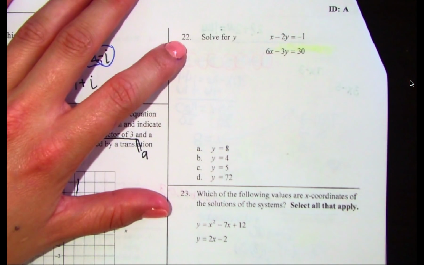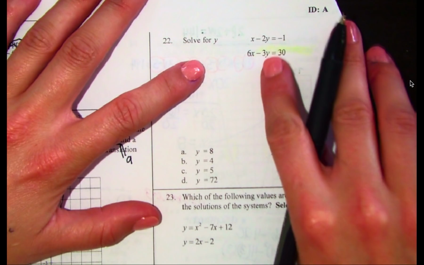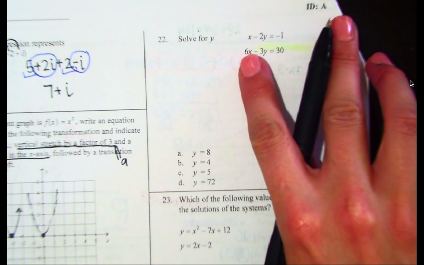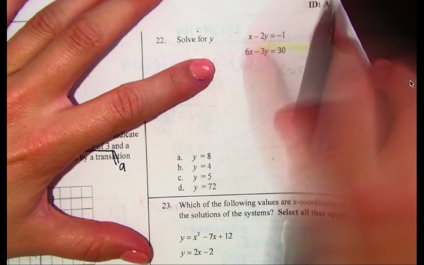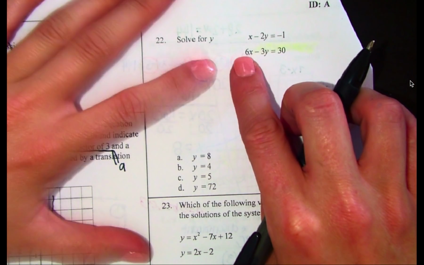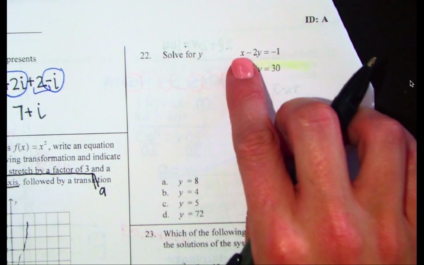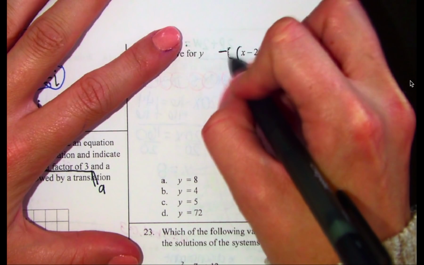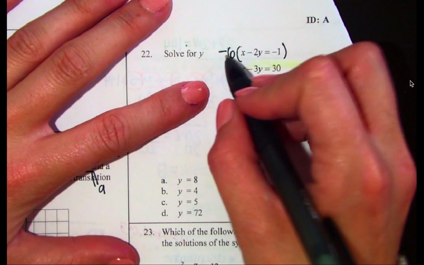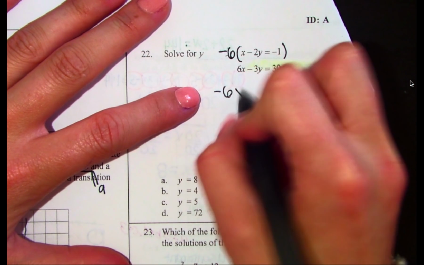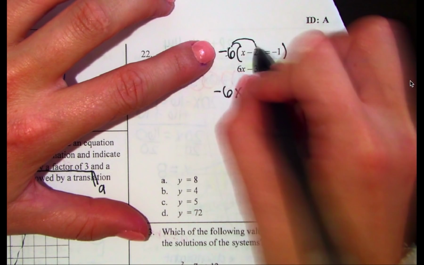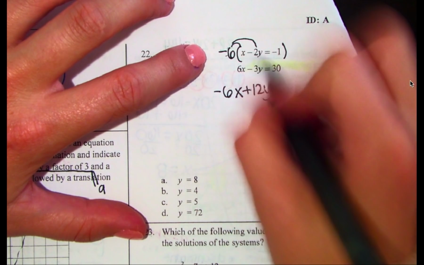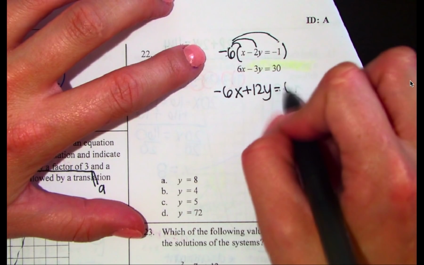Number 22, we're solving for y. So what I'm going to do is eliminate x. To eliminate x, I would want the same number top and bottom, one positive, one negative. So I want -6 on top to cancel out with 6x. So I'm going to start by multiplying the top by -6. So my top equation becomes -6x plus 12y, and that's equal to +6.